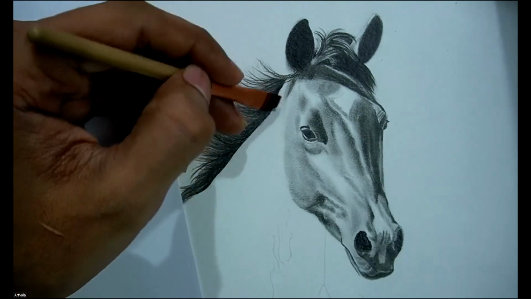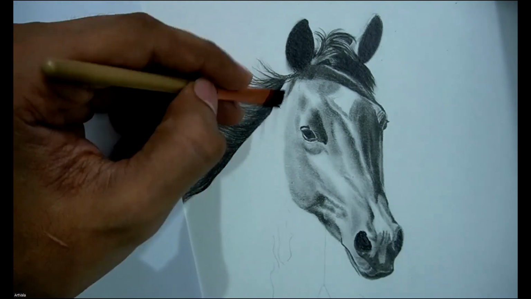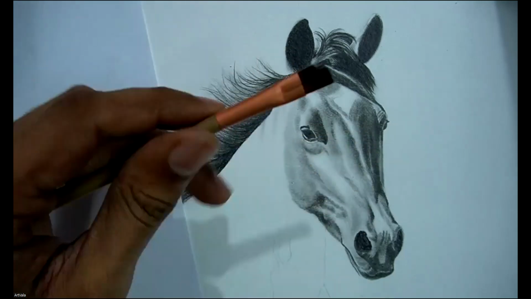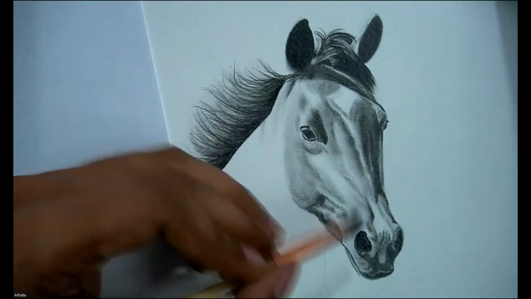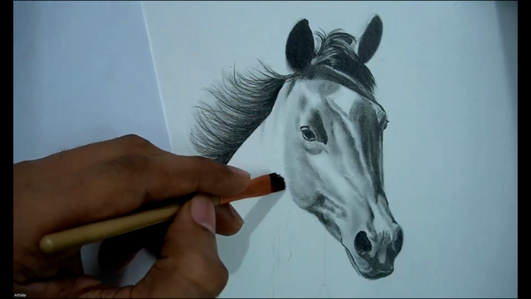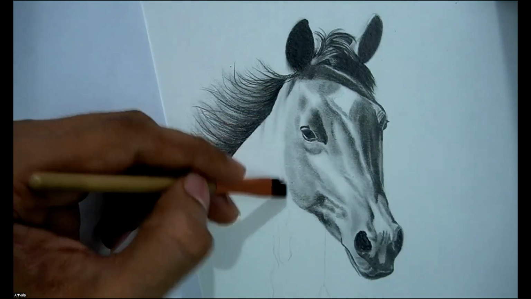And as I told you, every time you don't have to use a light pencil for doing the base layer. In this video also I have shown you somewhere I'm using my brush normally, directly, and not using a pencil. So try this also. Create a habit of using your brush directly.